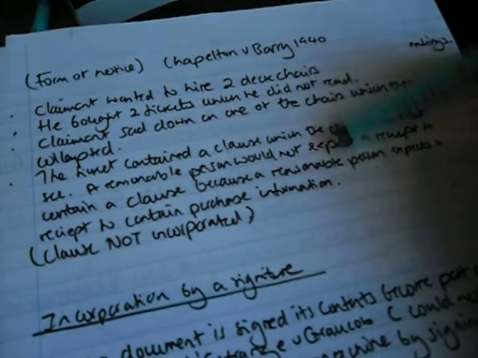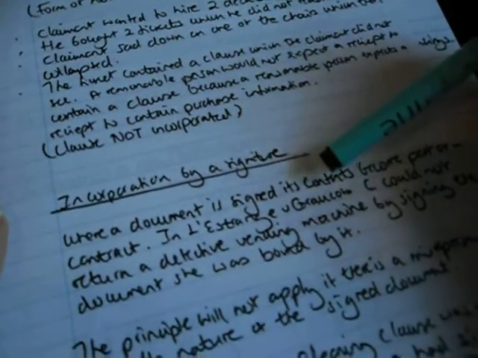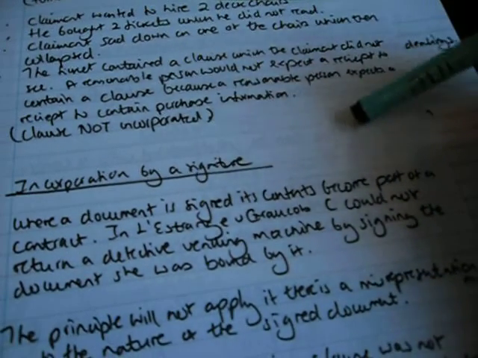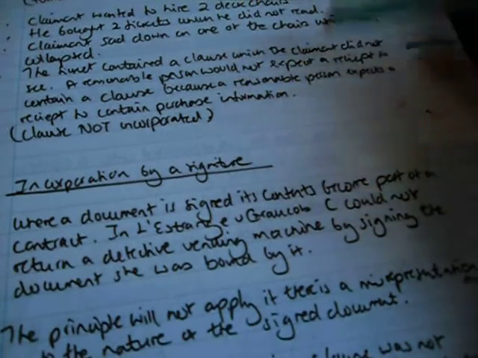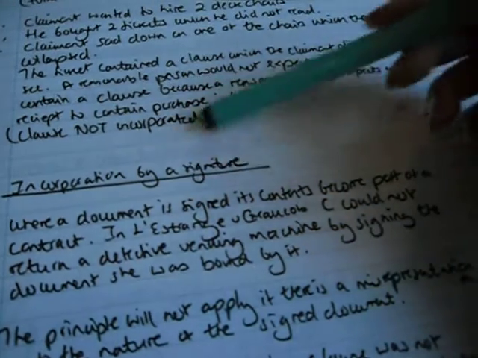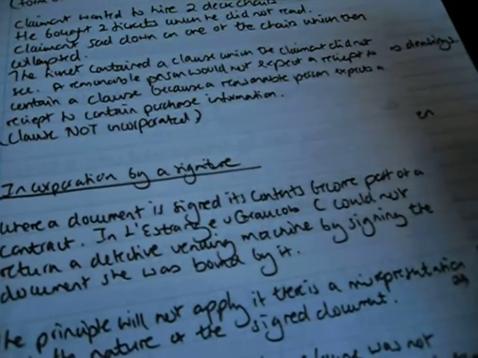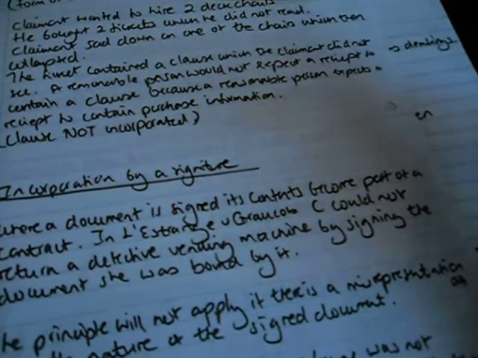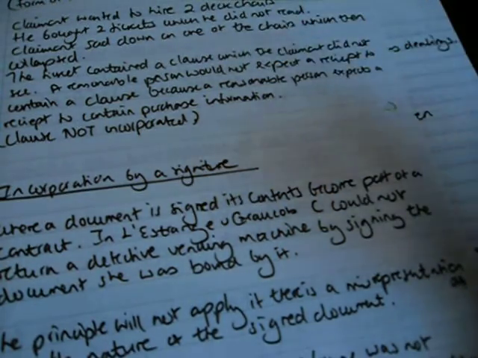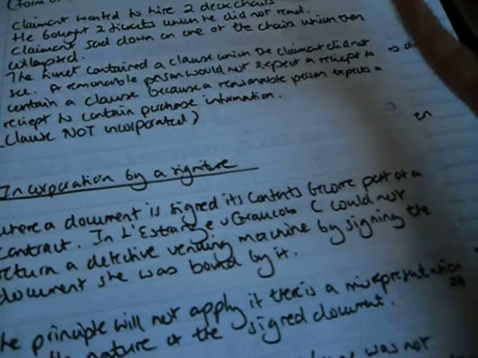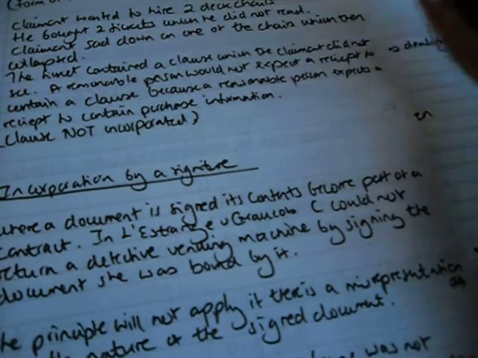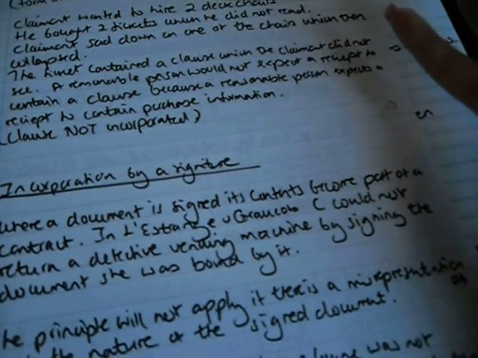Another method of incorporation is by signature. Where a document is signed, the contents of the document become binding, and the party signing the document will be bound by the contents of the document. This is known as the rule in L'Estrange v Graucob. In this case, the claimant bought a vending machine which happened to be defective. When the claimant tried to return the vending machine, the claimant was not successful because the claimant had signed the document, which meant that the claimant was bound by what was written in the contract.